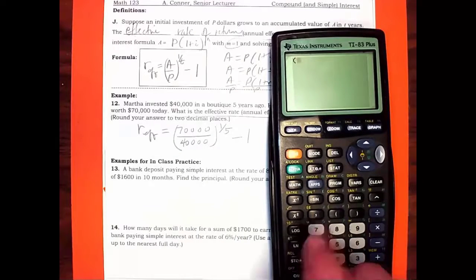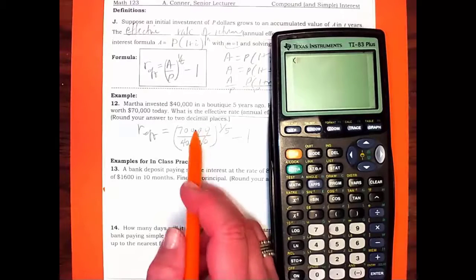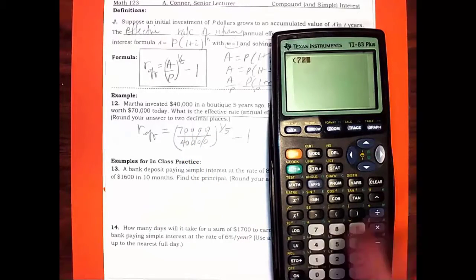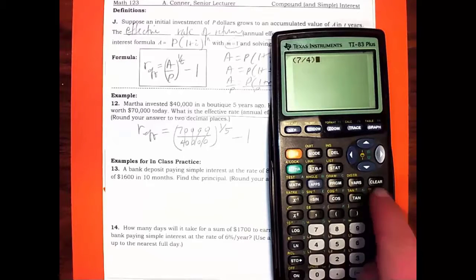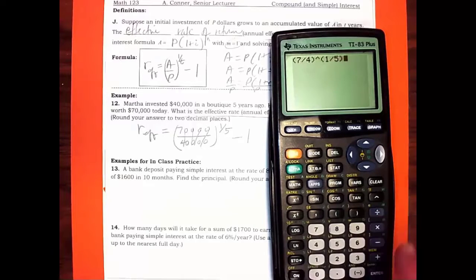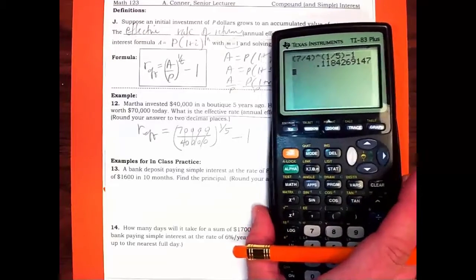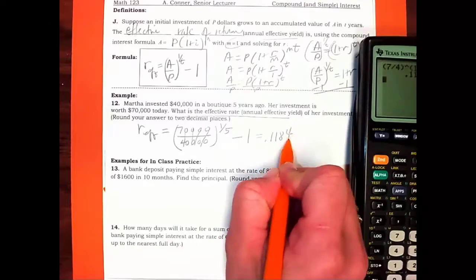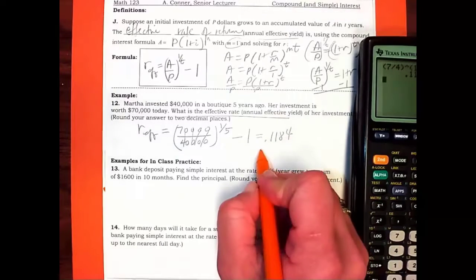Well, we can make this easy on ourselves and just cancel out some zeros, couldn't we? So basically 7 over 4 to the 1/5 power, and then minus 1. So we'd get 0.1184, and this is going to be, as a percentage, around 11.84%.